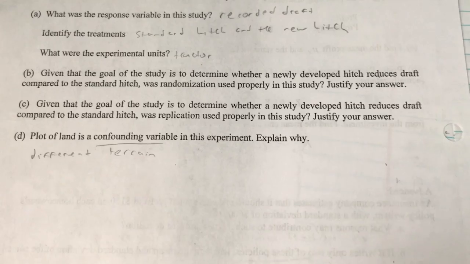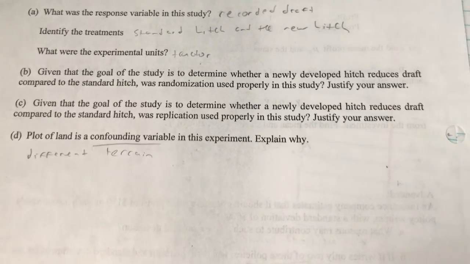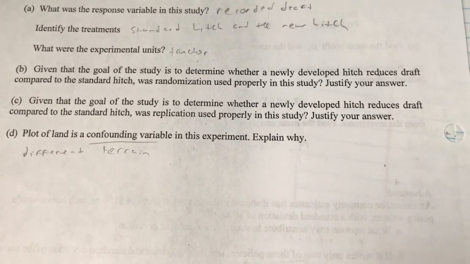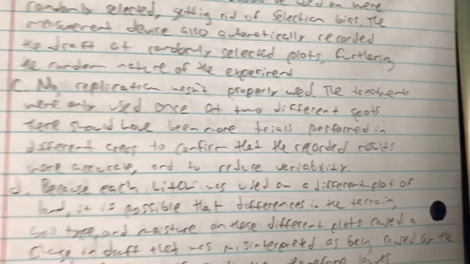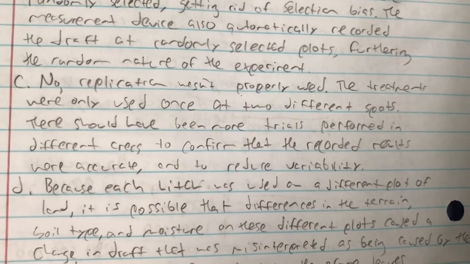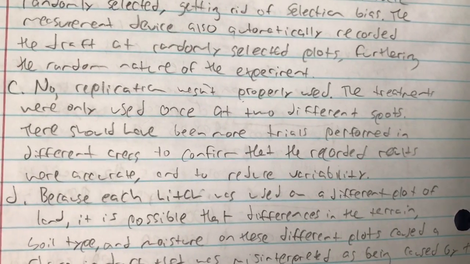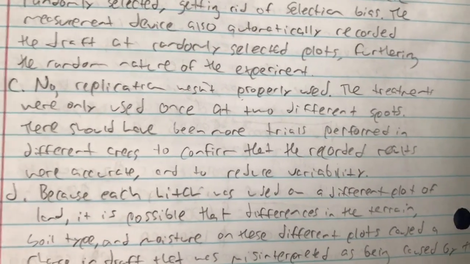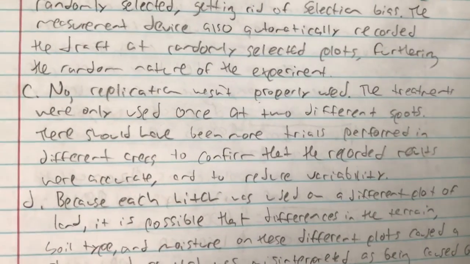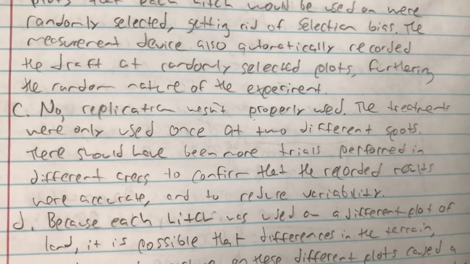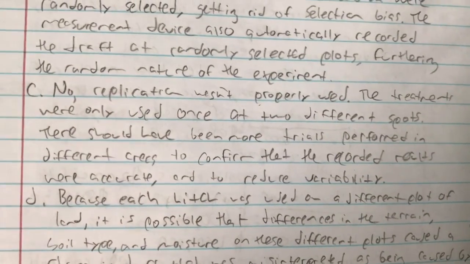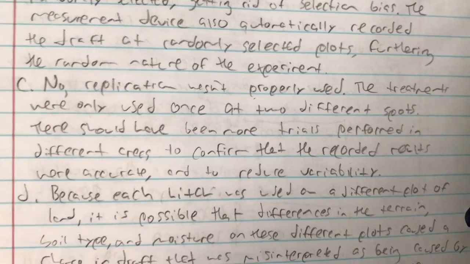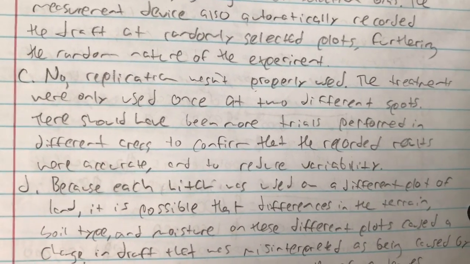So part C is like part B, but it asks you whether or not replication was properly used in the study rather than randomization. I said that no, replication wasn't used properly because the treatments were only used once, in two different fields. So there probably should have been more trials performed, both to eliminate confounding variables like the terrain or certain features of the landscape of the plot.